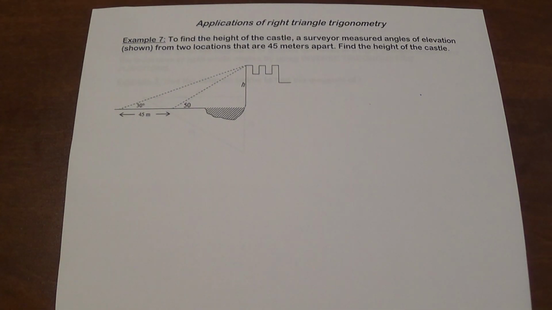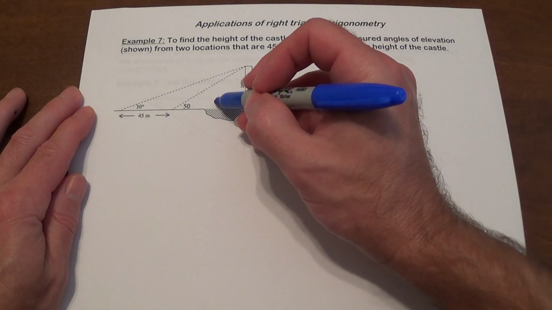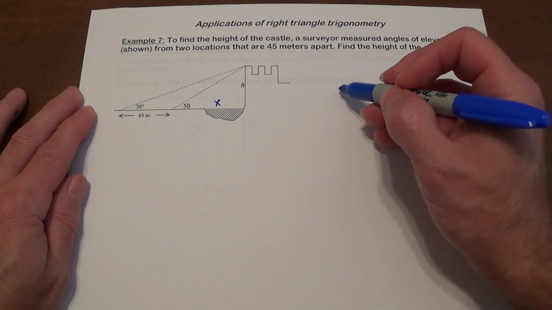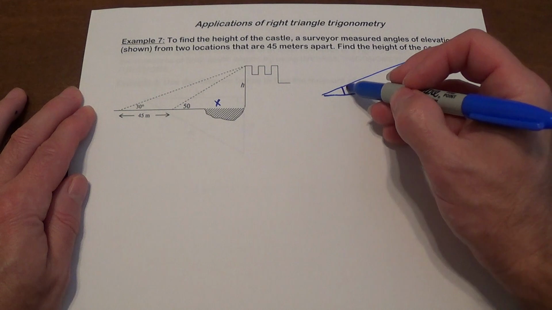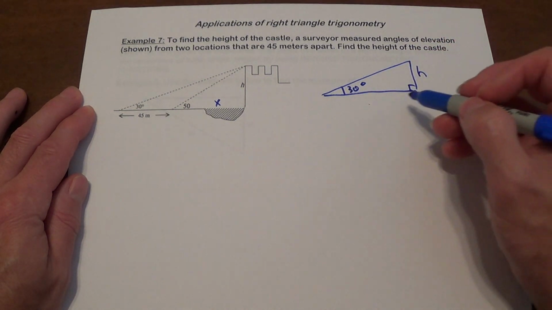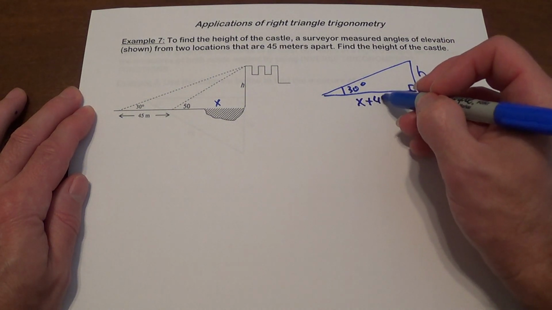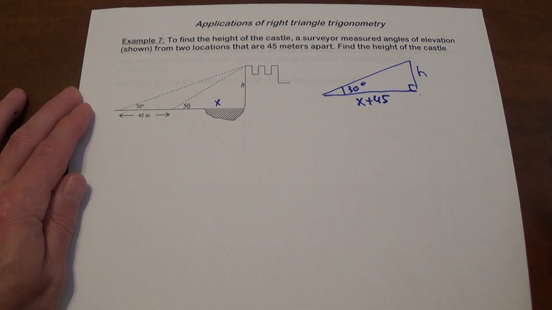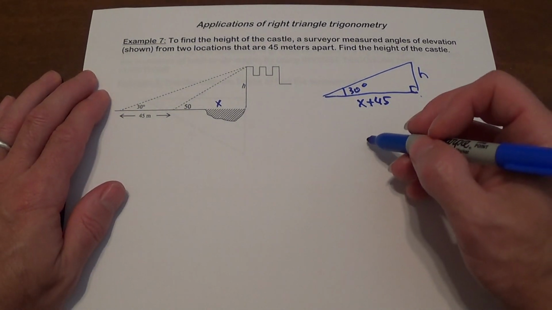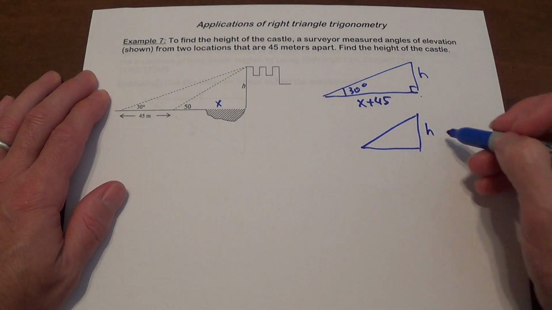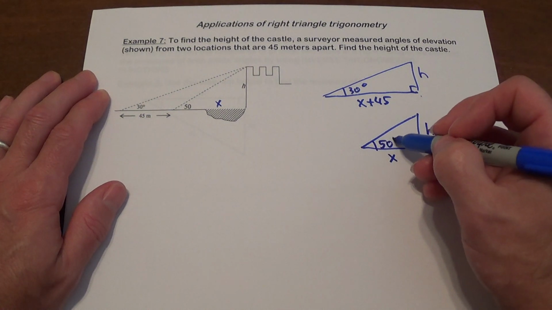So there are two triangles that we have here. Well, I'm going to call this distance here x. So we're going to have one triangle, which is going to be the bigger one, in which this angle is going to be 30 degrees. This side is h. This side here is going to be 45 plus x, or x plus 45. And then we have another triangle, and in the other triangle we're going to have this situation. So it's h, this is going to be just x, and this angle is 50 degrees.